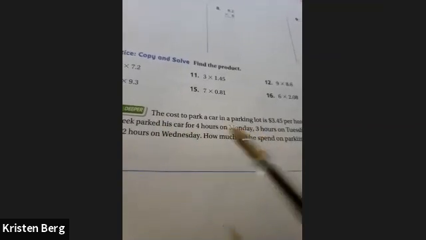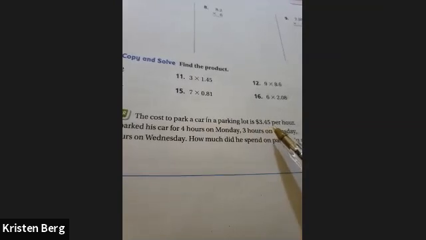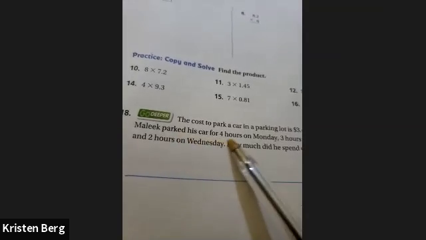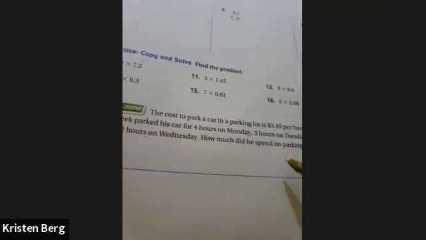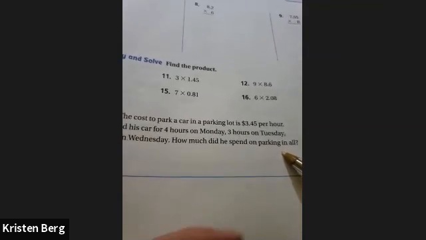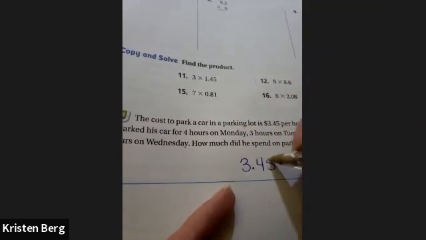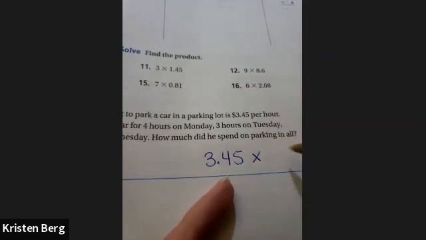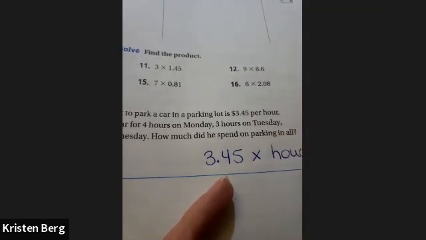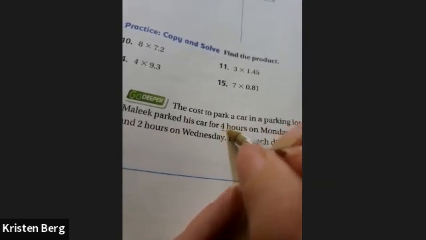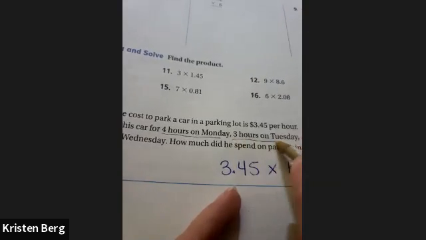The cost to park a car in a parking lot is $3.45 per hour. Malik parked his car for 4 hours on Monday, 3 hours on Tuesday, and 2 hours on Wednesday. How much did he spend on parking in all? So it says $3.45 per hour. So then we're going to take that and times it by how many hours he went and parked. But there wasn't just 1 day's worth. It was 3 days worth of parking.